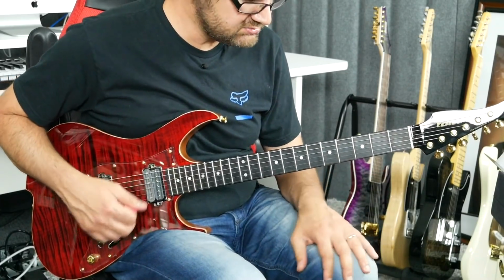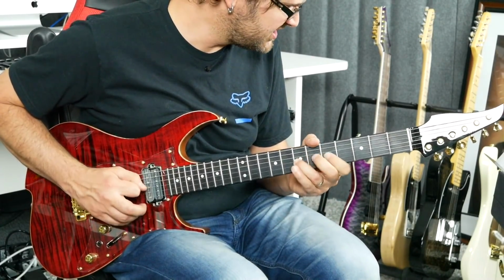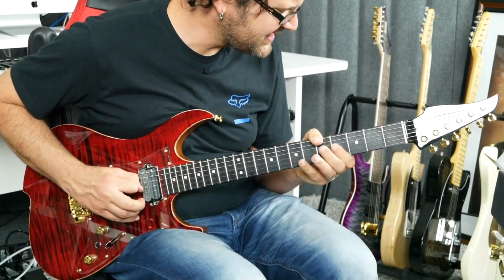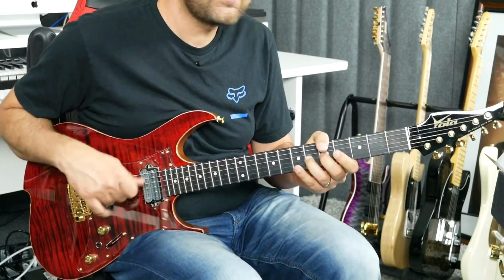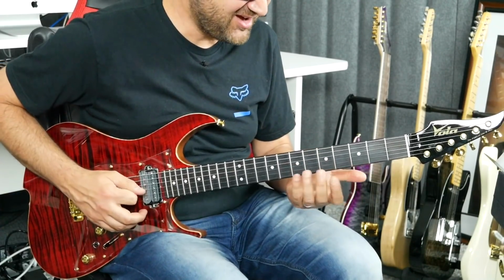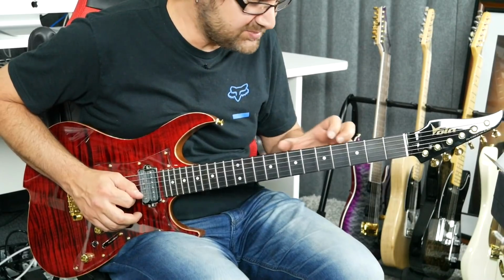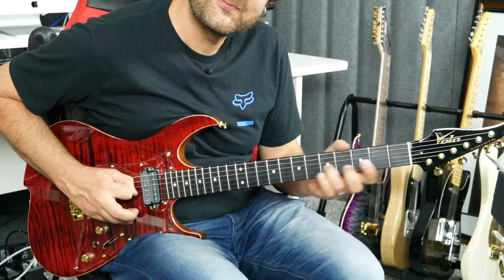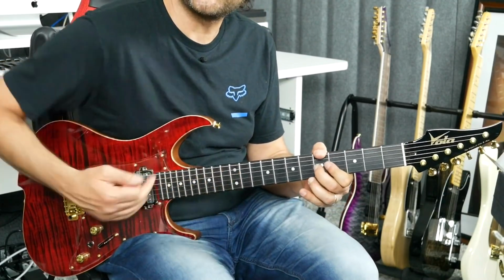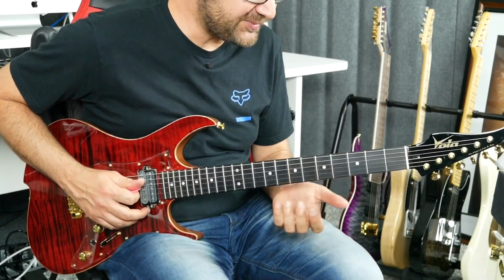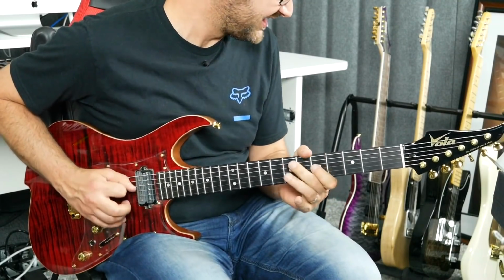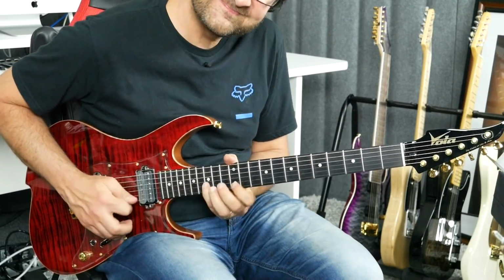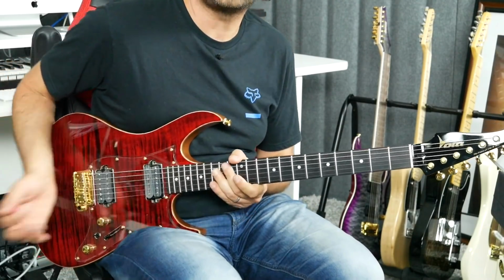So I'm in A Dorian, A minor pentatonic, and I'll try it here. Beautiful, right? Because now I'm in B Dorian, but I'm playing that A Ionian position. And I'm modulated there. Very close notes for that modulation. It's not a big jump like I would do here.